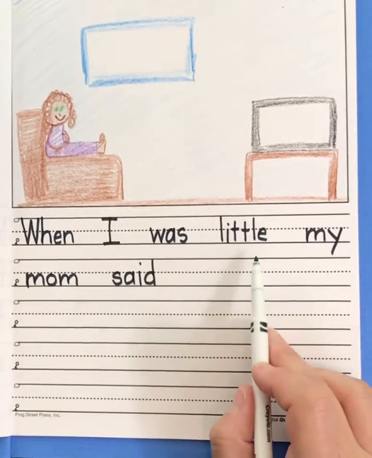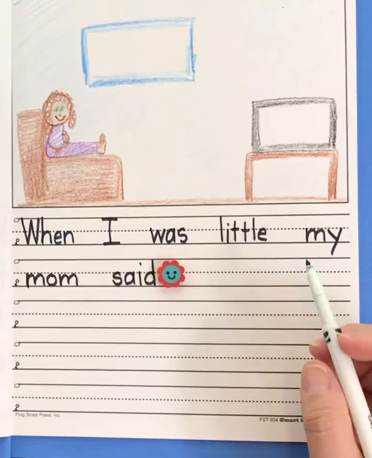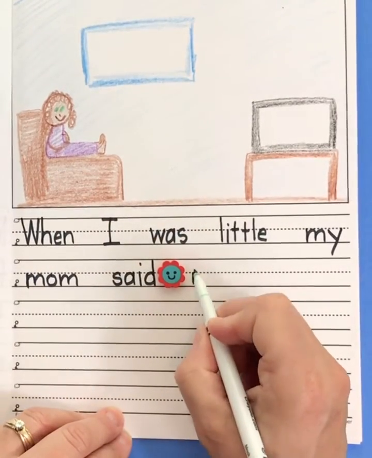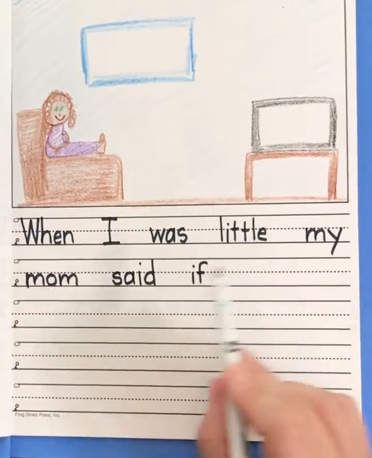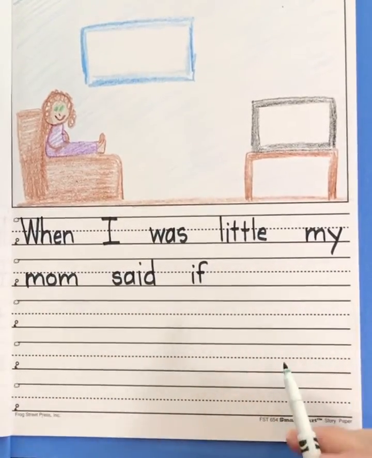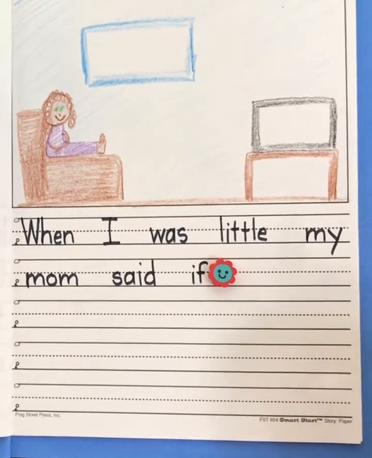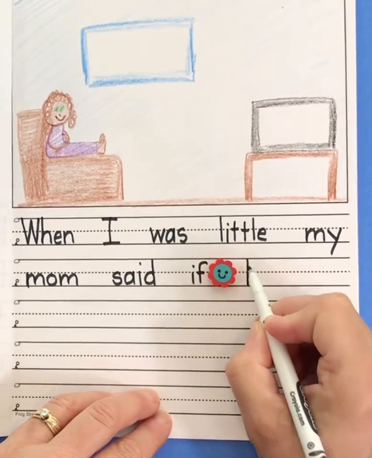When I was little, my mom said if. If has two sounds. If. When I was little, my mom said if I. Ooh, we know the word I is just the letter I. And what's special about the word I? The word I is always a capital I. Very good. Capital I.